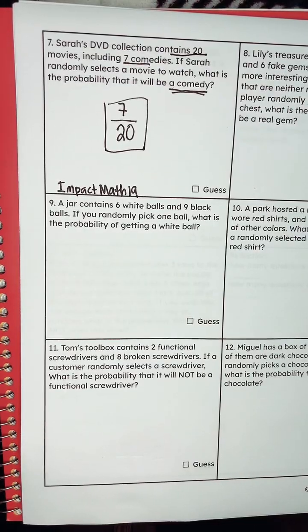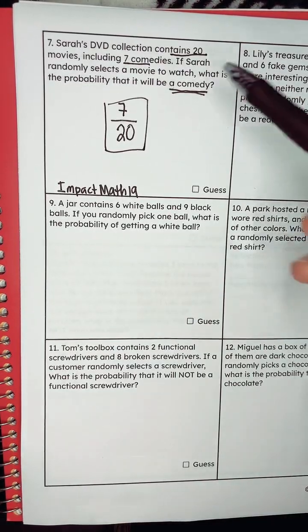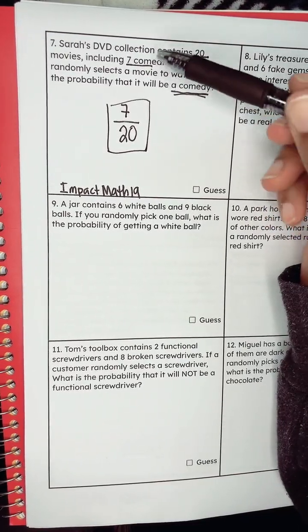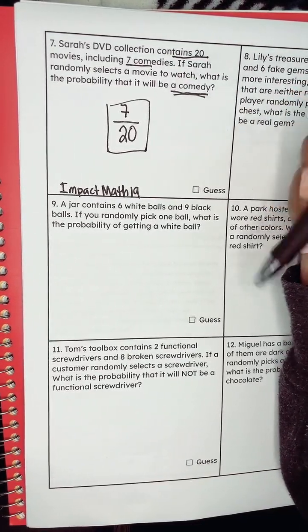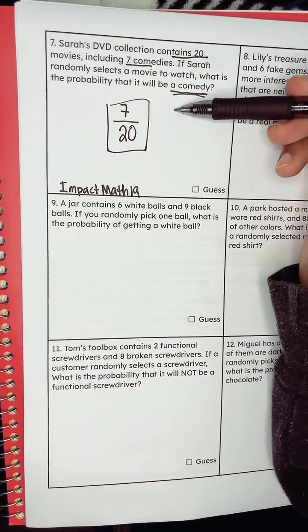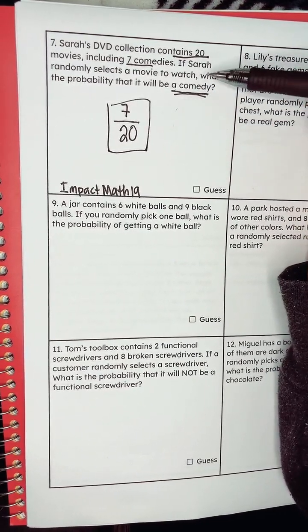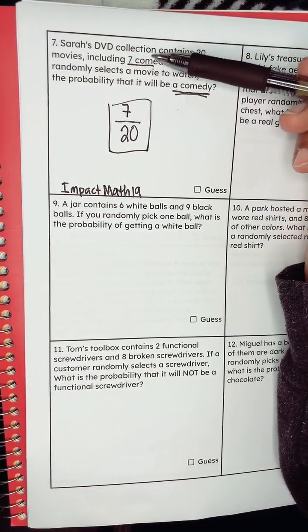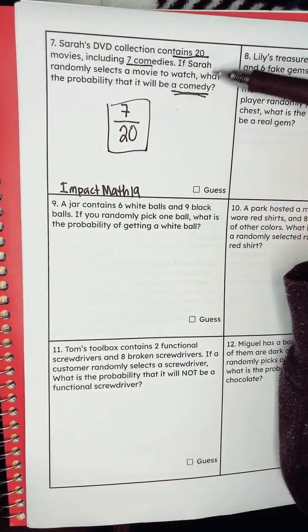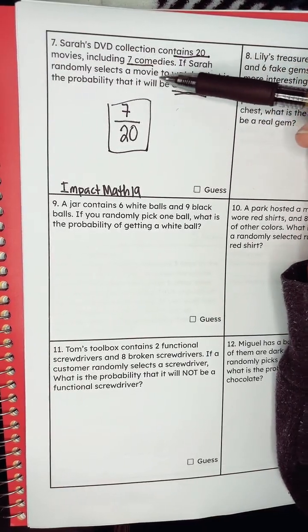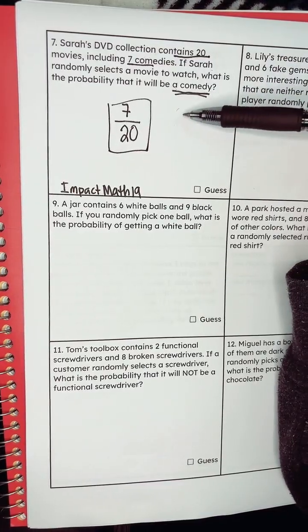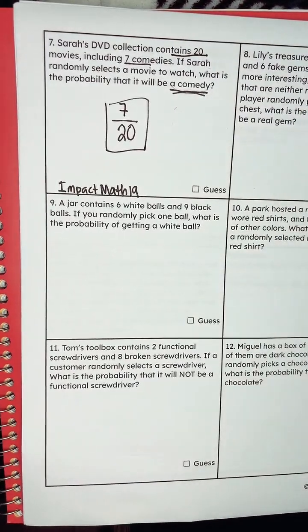Yeah, Amy, yeah, you did do the opposite. You found out, because some people were saying 13 out of 20. So you found out, if you got 13 out of 20, you guys, what you found was the amount of movies that are other than comedy. So they would have to say, what is the probability that it is not comedy? That you don't choose comedy? Then you would do 13 out of 20. Okay.